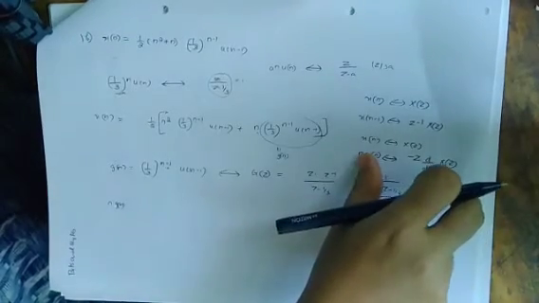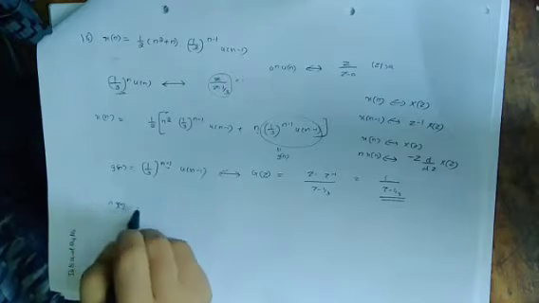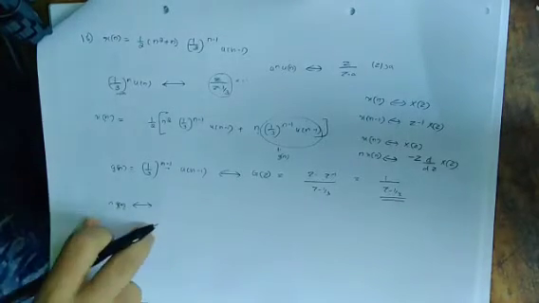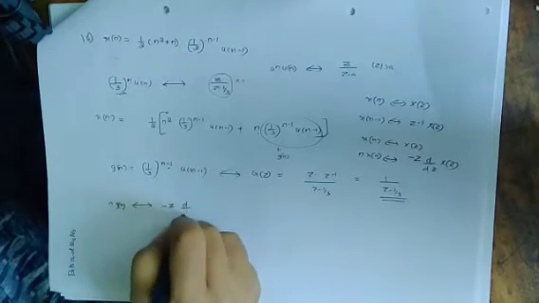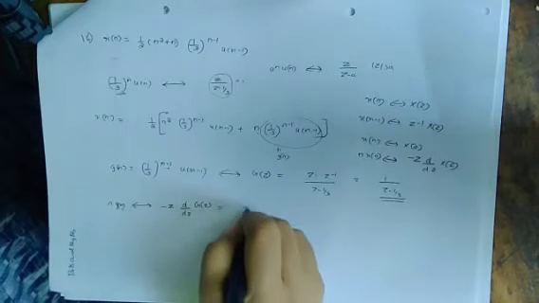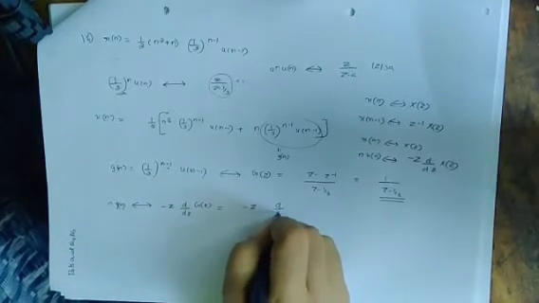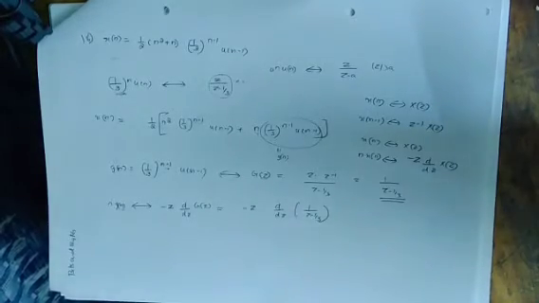This is a property of z transform. So here also, when n times g of n is given and the z transform is taken, it will be minus z d by dz of g of z. So it will be minus z into d by dz of 1 divided by z minus 1 by 3.